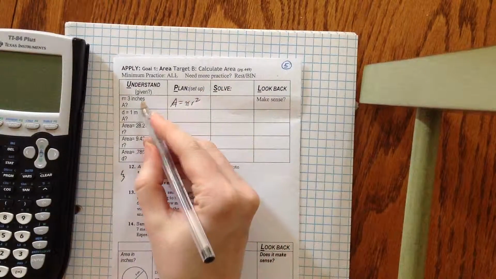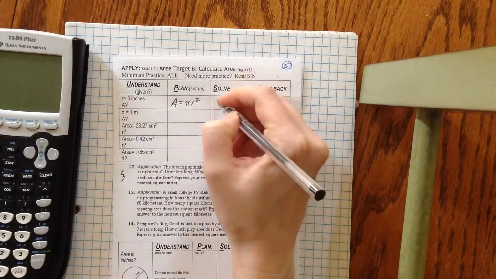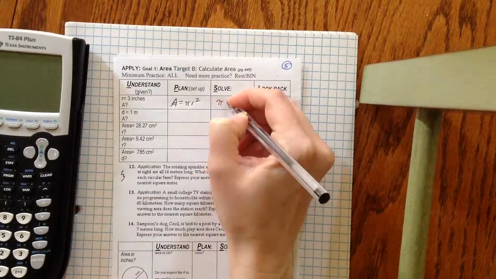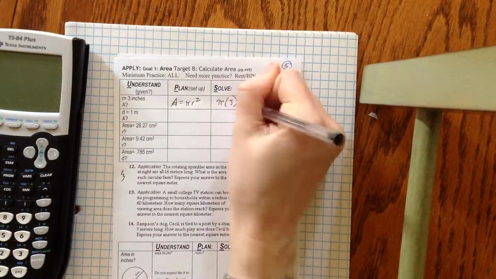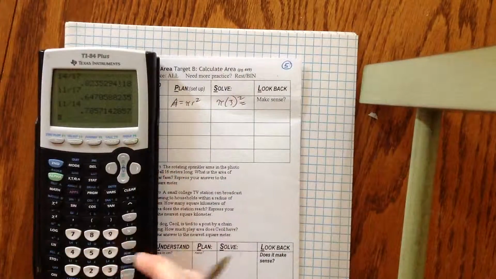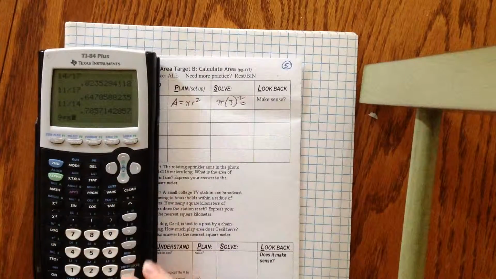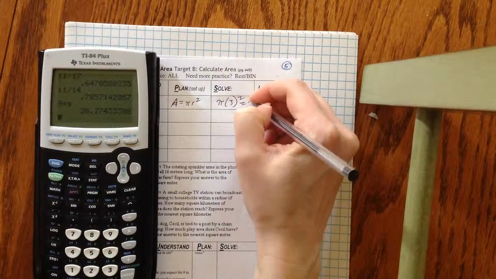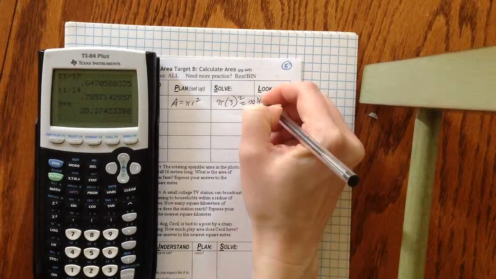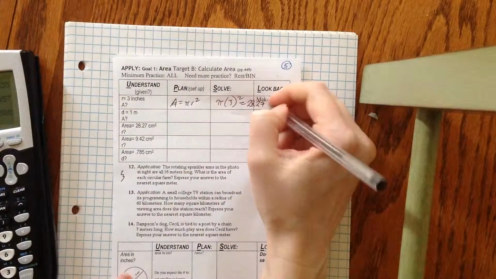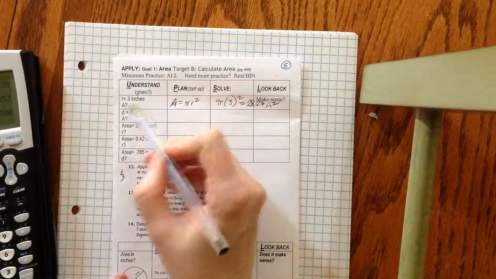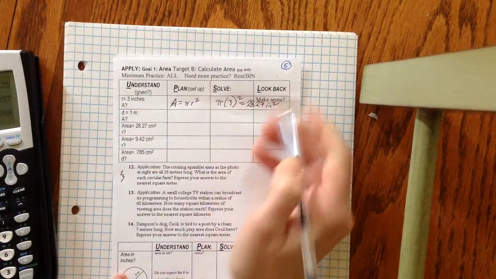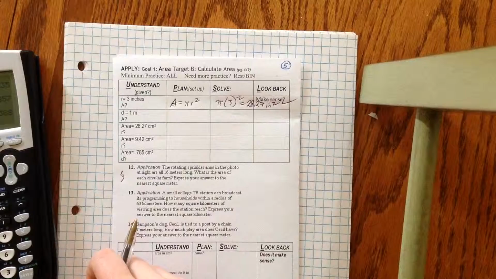Okay, so let's take a look. We now have the radius, so that's 3, so we know pi times 3 squared should give us our answer. So let's do that. 3 squared is 9, so 9 times pi is going to give us 28.27, and our units are inches squared. Alright, let's see, does it make sense? Is it a lot larger than the original number? Is it a squared unit? We squared it. We're good to go.